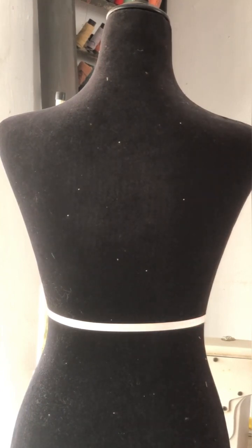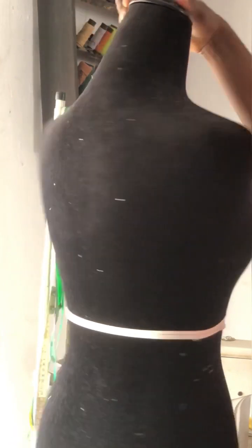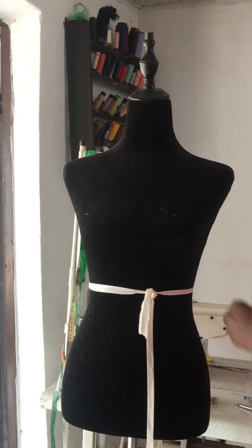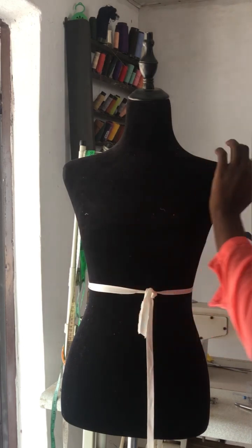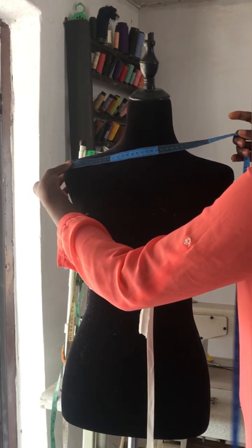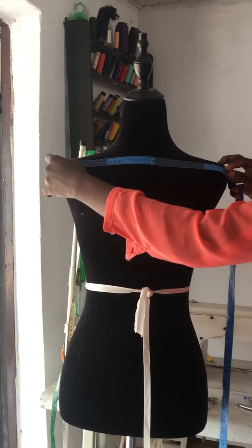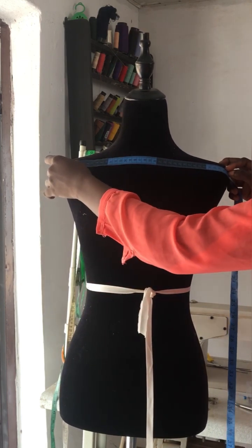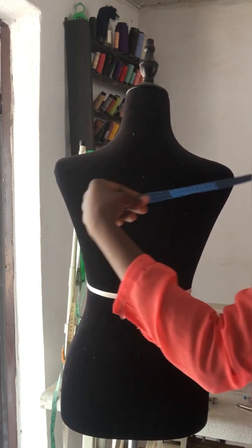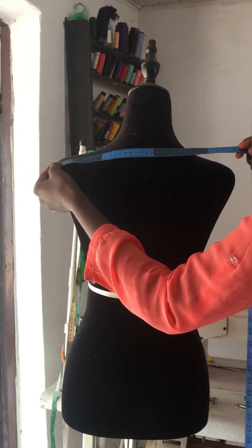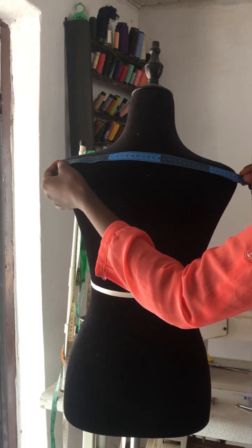So we have other measurements. We have our back cross shoulder measurements, we have our front cross shoulder measurements and others. So now we're going to take our front cross shoulder measurement. So front cross shoulder is from one shoulder tip, that lowest point of our shoulder, to the other shoulder tip across your neckline. That's what we mean by front cross shoulder, from one shoulder tip to the other shoulder tip. Back cross shoulder also, from one shoulder tip to the other shoulder tip. That's back cross shoulder across your neckline.